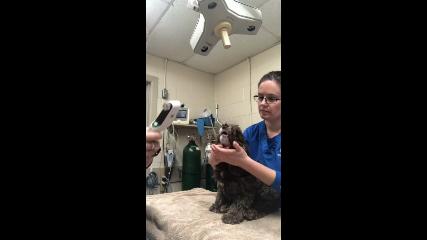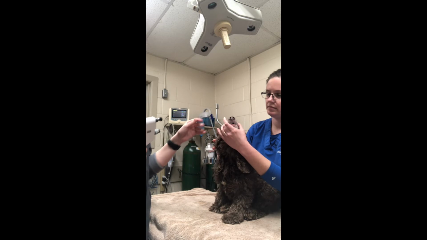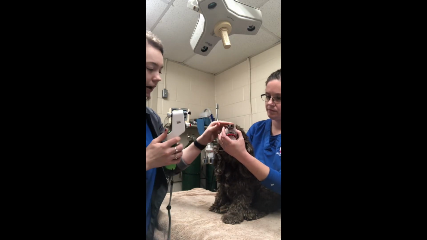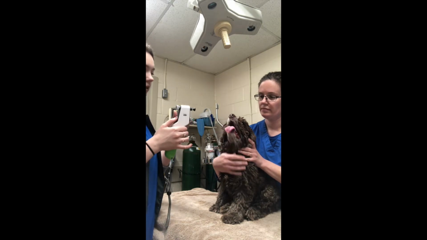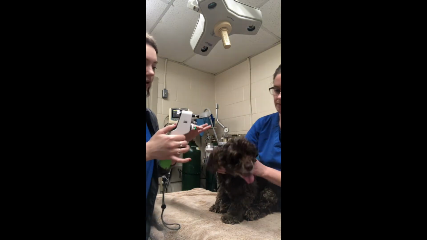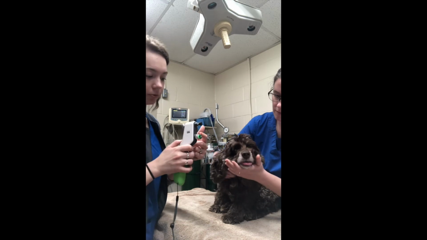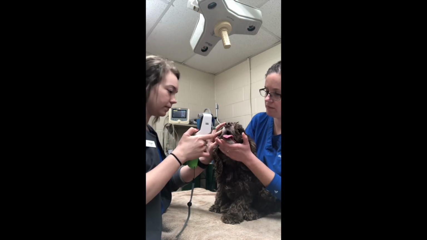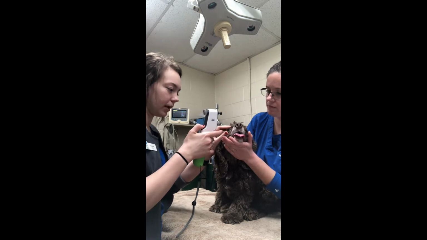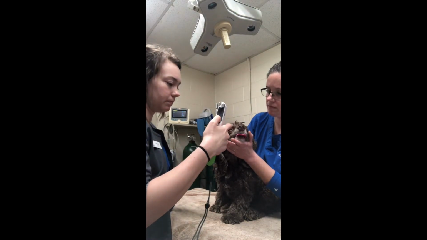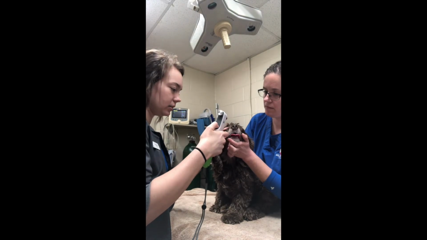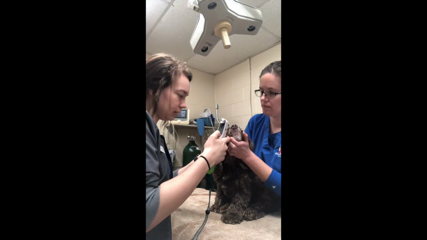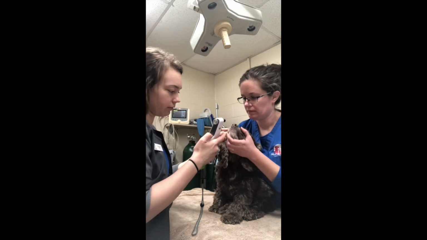And Christina is going to be careful not to apply excess restraint, especially not to put restraint on the neck or around the eyes. When holding this, you want to keep this horizontal and perpendicular to the eye, and this will light up green when it's at the proper angle. So you're going to keep the probe at about 4 to 8 millimeters away from the eye and centering it in the middle of the cornea. And you want to get at least 3 good readings to average them.